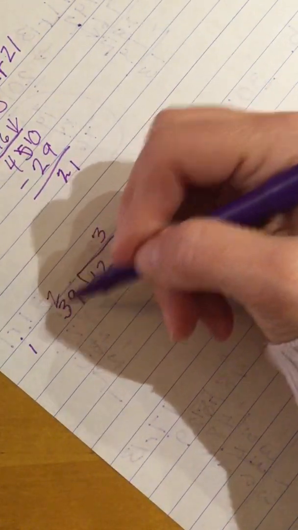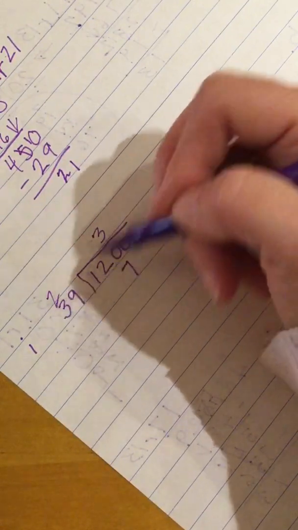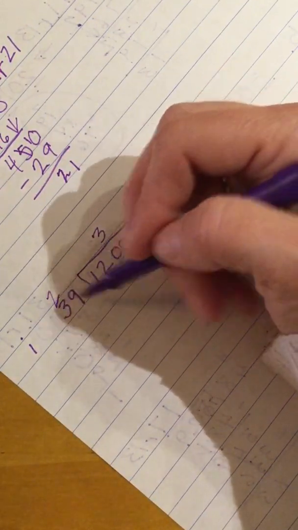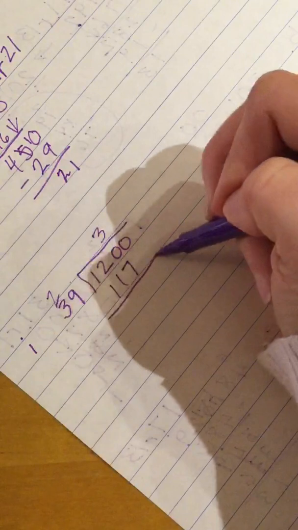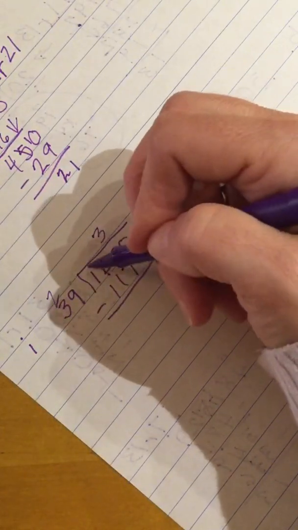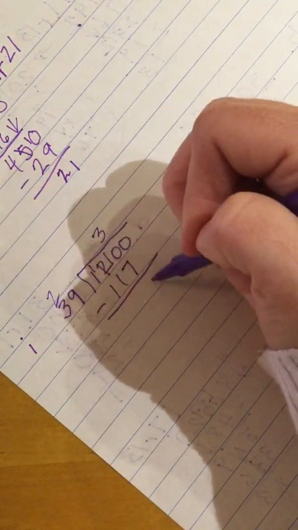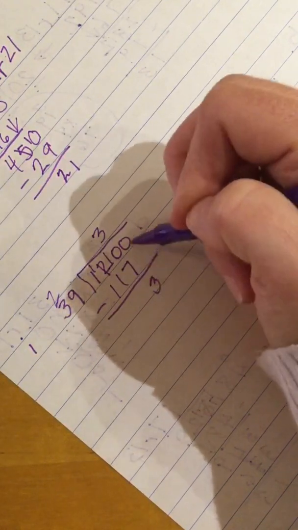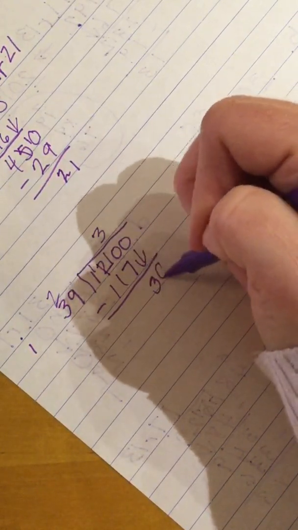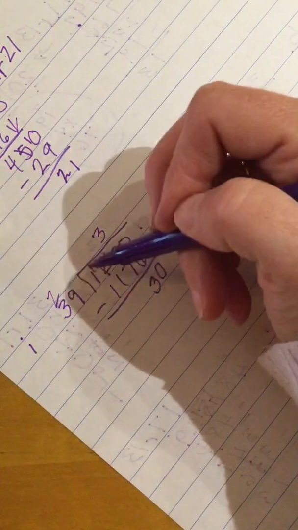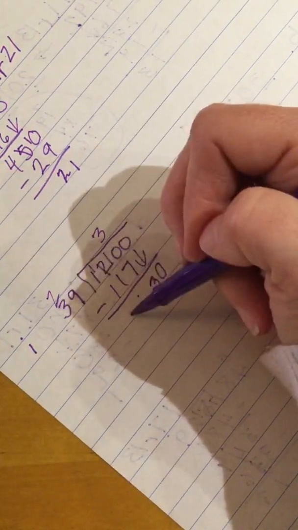I put my 2 there. 3 times 3 is 9. 9 plus 2 is 11. And then I need to subtract. And I get 10 subtract 7 is 3. I bring down my 0 because I know both 1 subtract 1 is 0, 1 subtract 1 is 0.